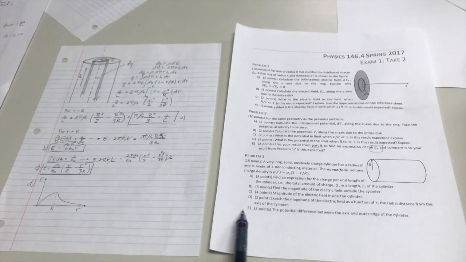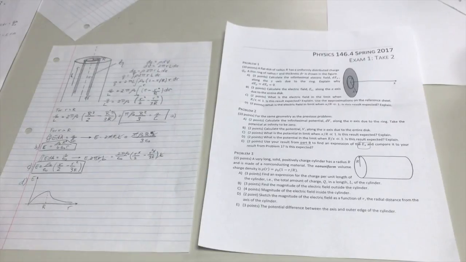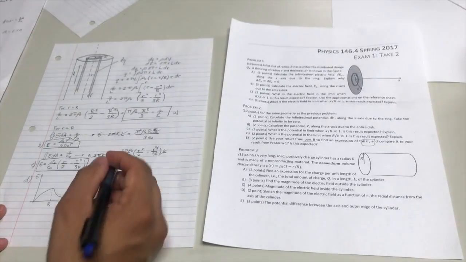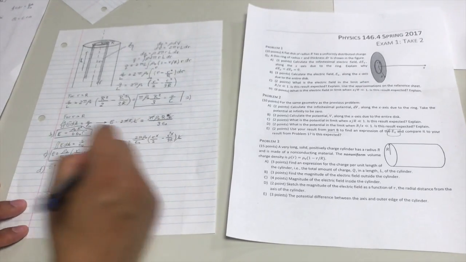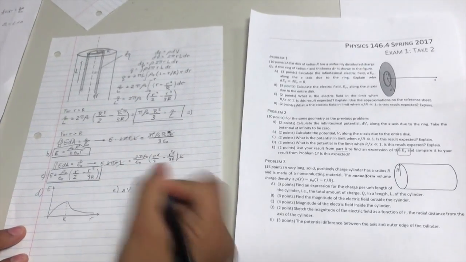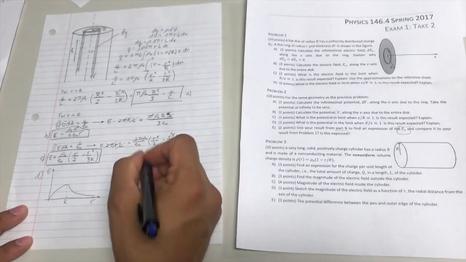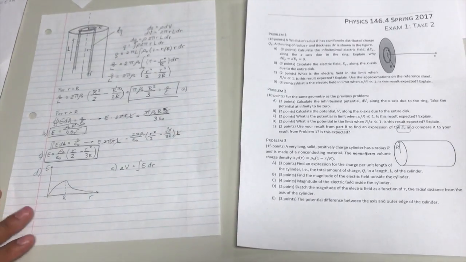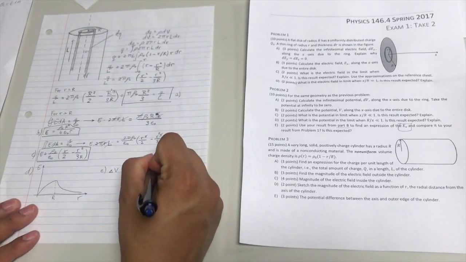Okay, so part E, the potential difference between the axis and the outer edge of the cylinder. This is the last thing we need to calculate. So for E, what we need to do is find the potential difference. So it's going to be delta V, and that will be the integral of E with respect to r. Now E we have from part C, so we just plug in.